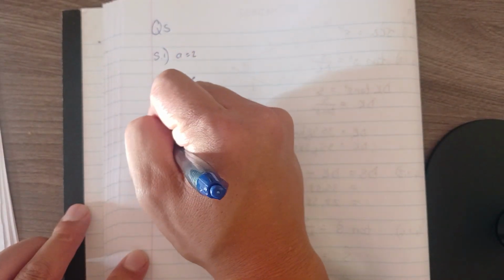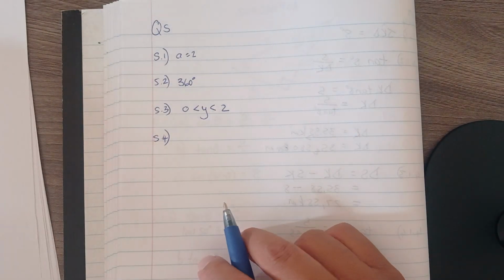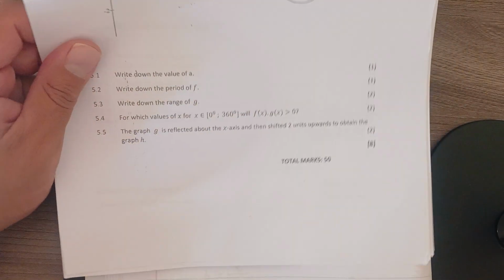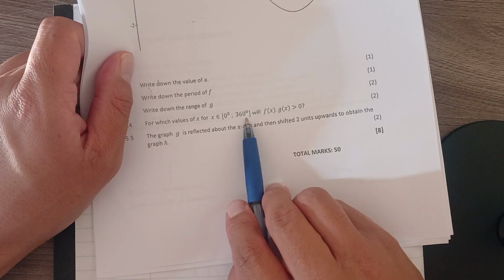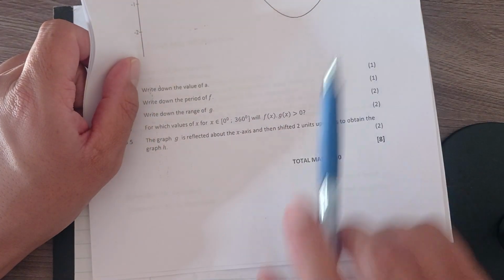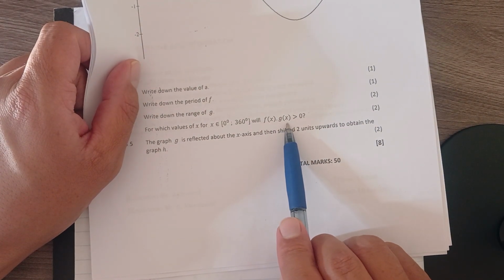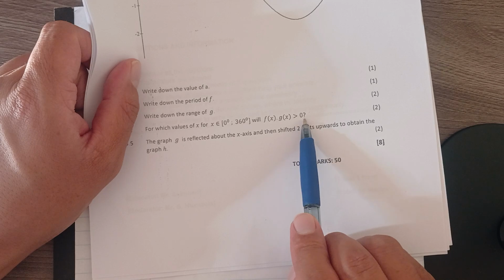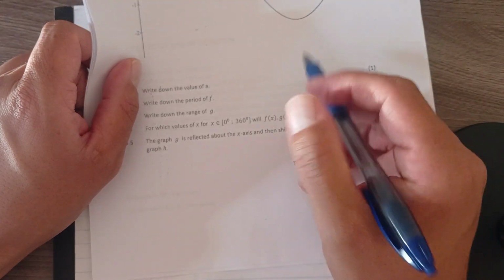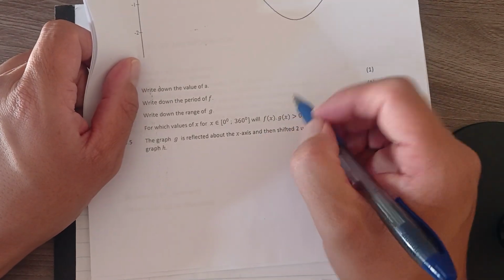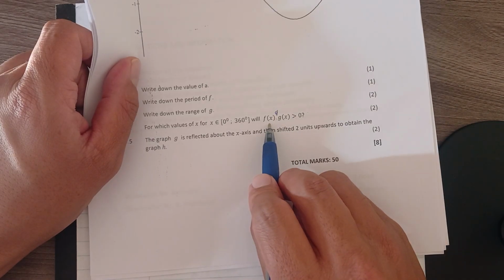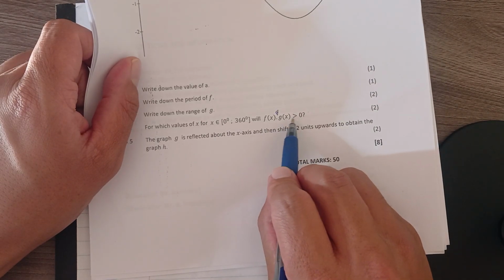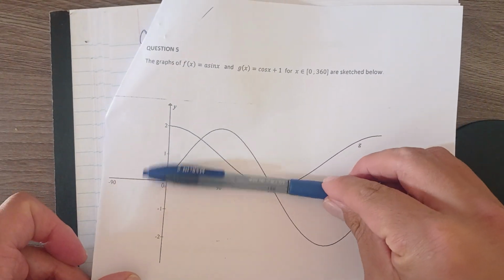Okay, 5.4. For which values of x for the interval between 0 and 360, so from there to there, will f(x) times g(x) be greater than 0? So what did I tell you? Problem like this, think of this times as an and. So where are both f(x) and g(x) greater than 0? Meaning above this line.